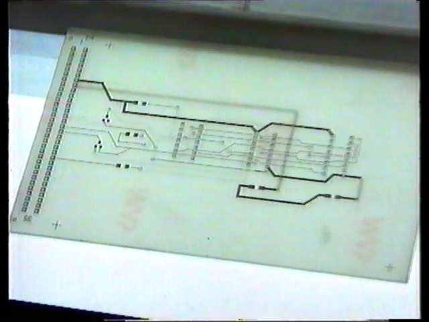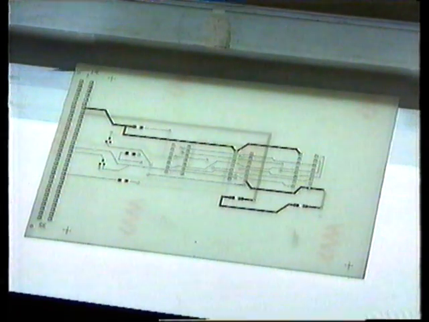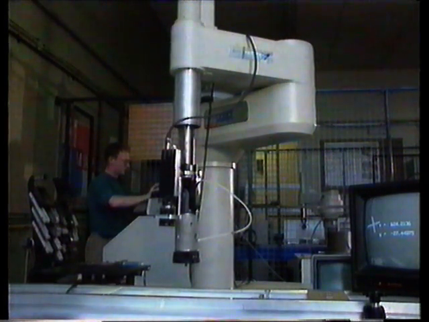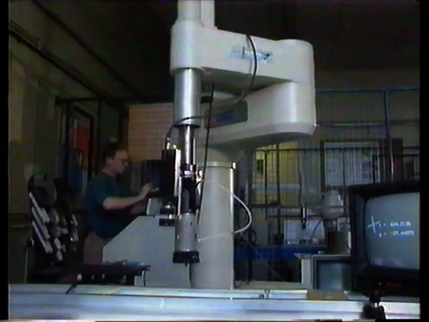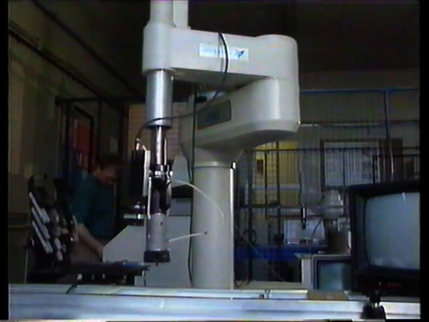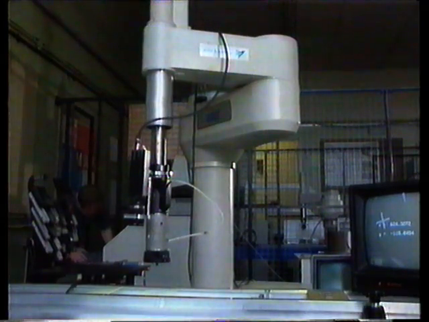The cross at the edge of the board, called a fiducial mark, is used by the vision system to set a local frame of reference for each printed circuit board. By comparing this reading with that of an ideal board held in a database, it recognizes any variation, either in the board itself or in the way that it's been fed to the assembly point.